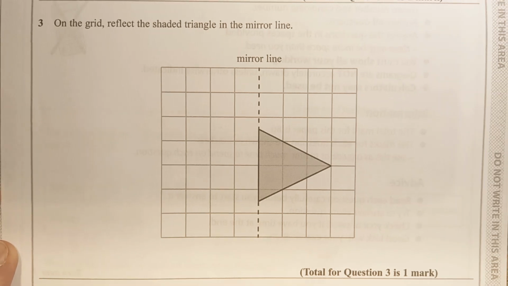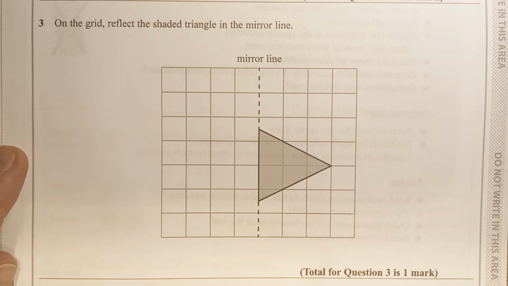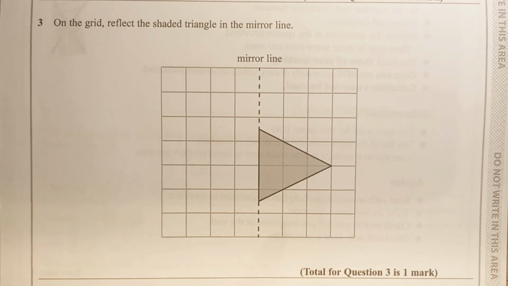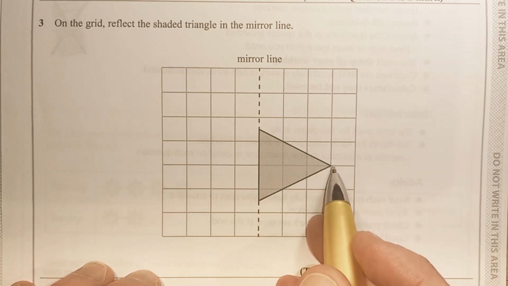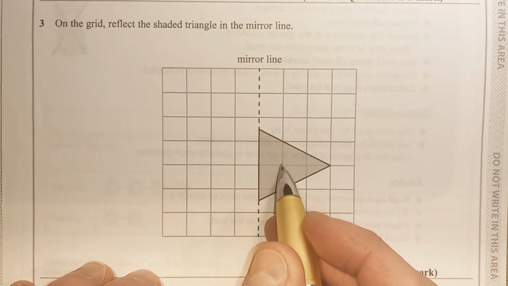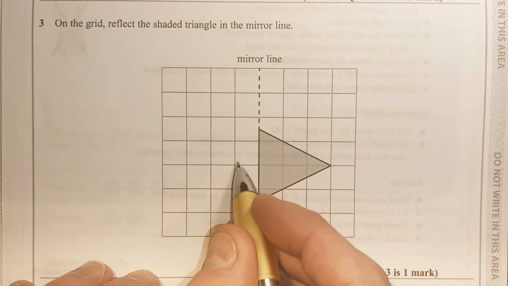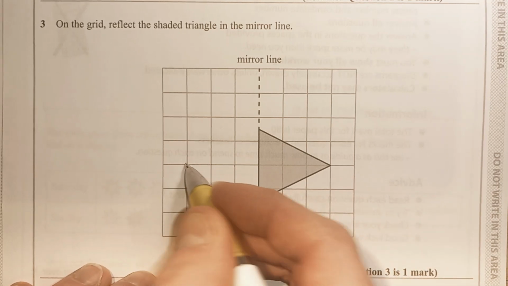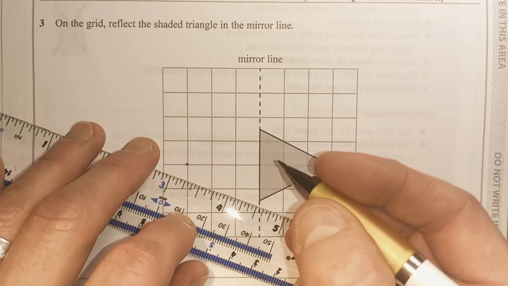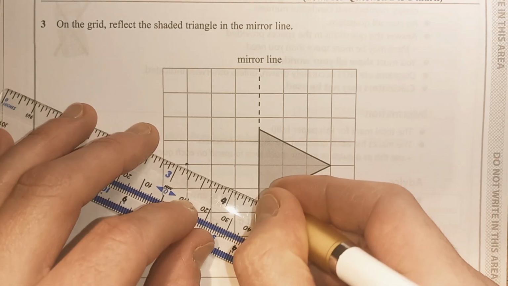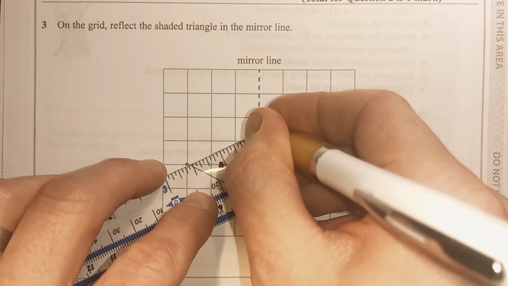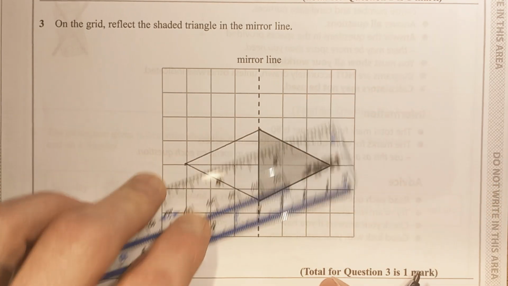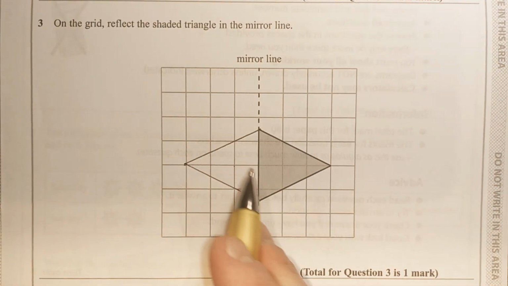Question 3. On the grid, reflect the shaded triangle in the mirror line. Okay, so we want to reflect it. Best way to do it is to start from the corner point here. And that's 1, 2, 3 boxes in. So if we go 1, 2, 3 this way. And then we can use our ruler to connect this corner up to here. Do the same on this side. There we go. Got a reflection.